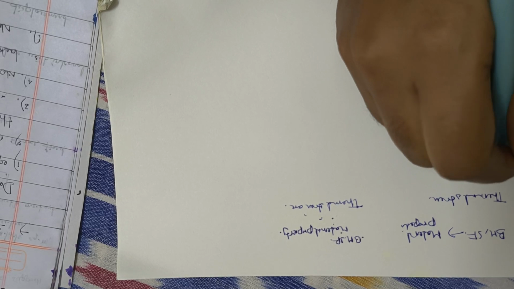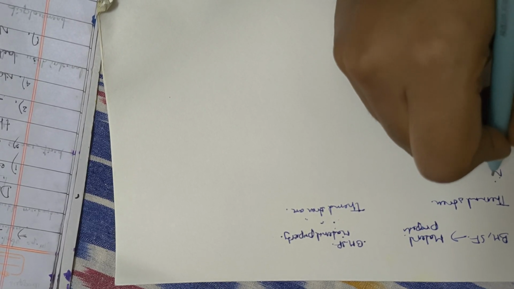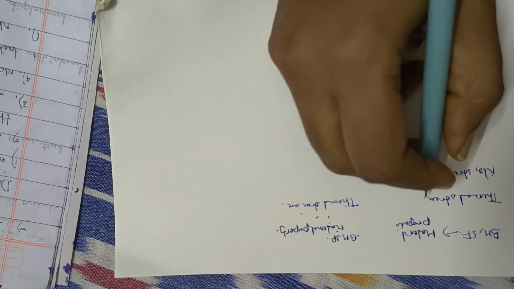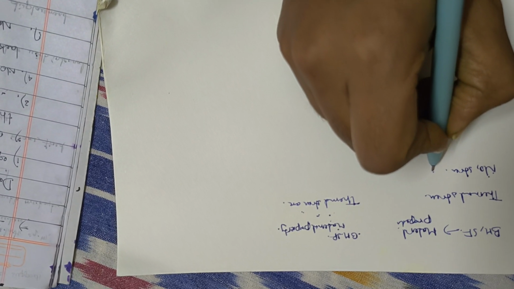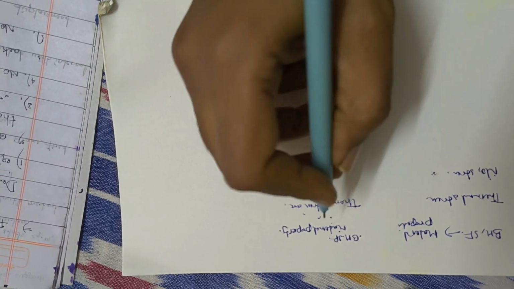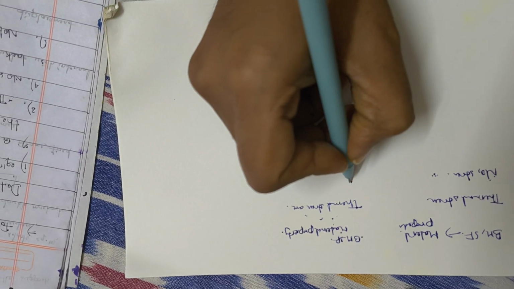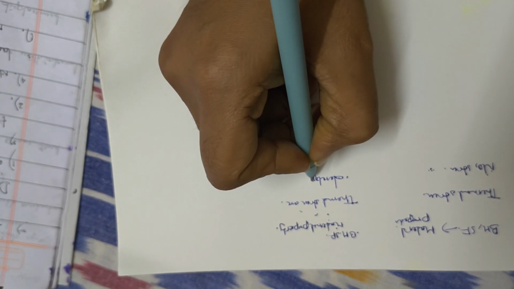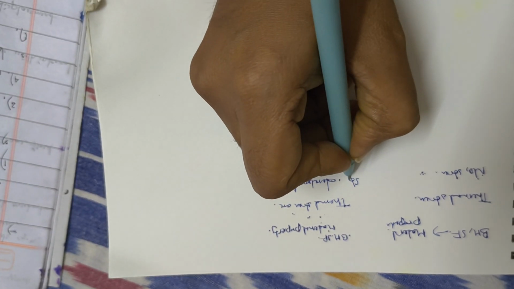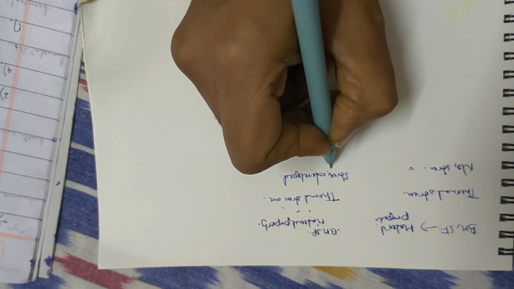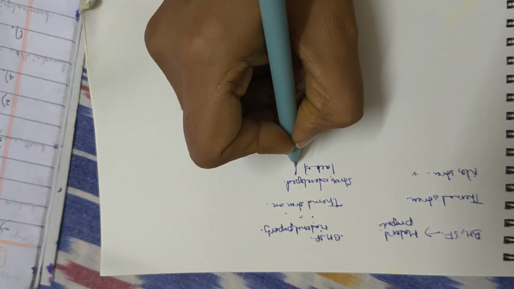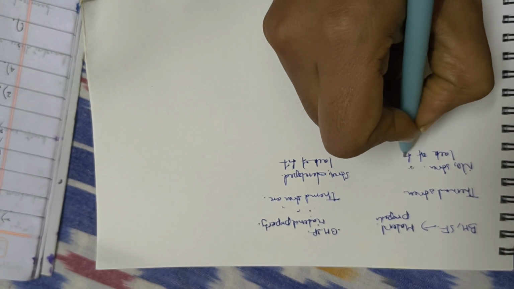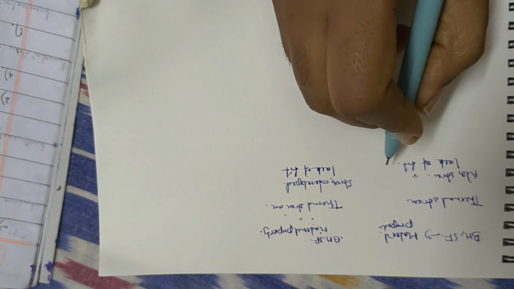No stresses are caused due to lack of fit in determinate structures, but in indeterminate structures stresses are developed due to lack of fit.